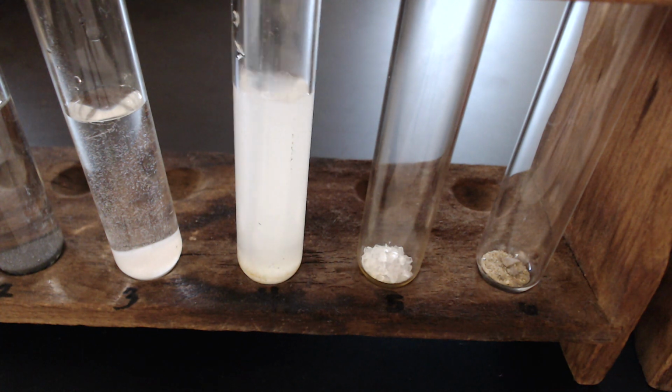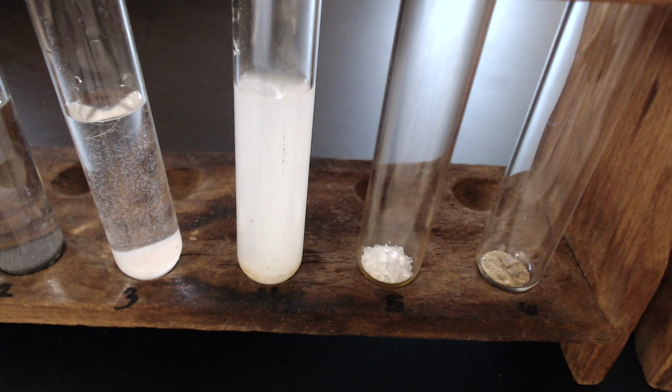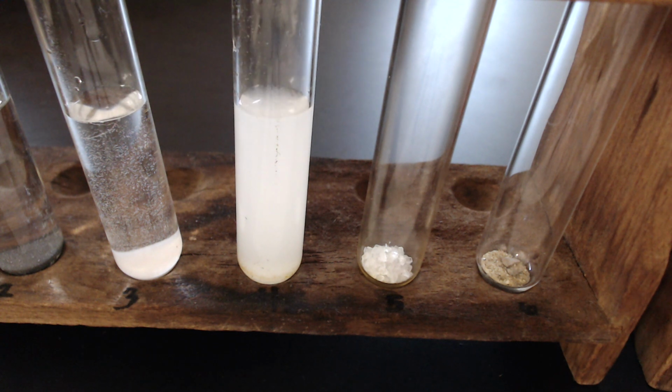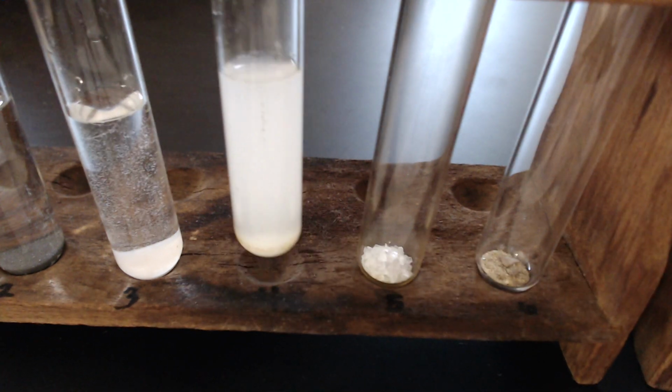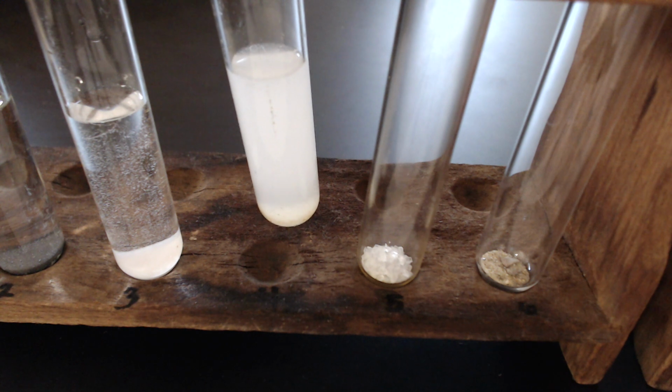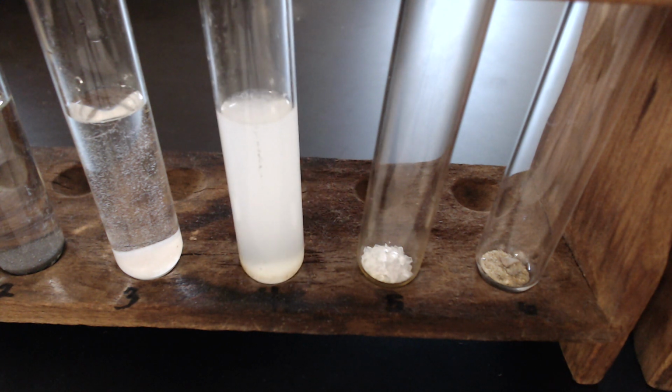Agitate with my stirring rod. What do we think about sodium chloride? Make sure you record your data.